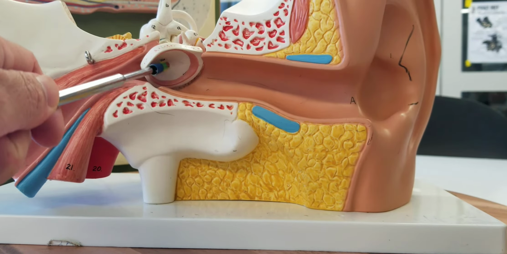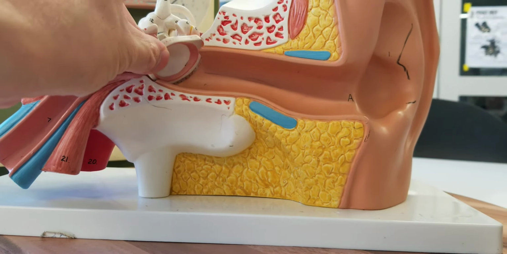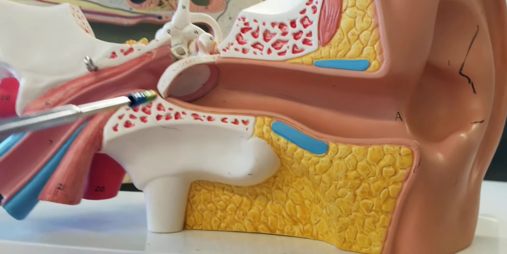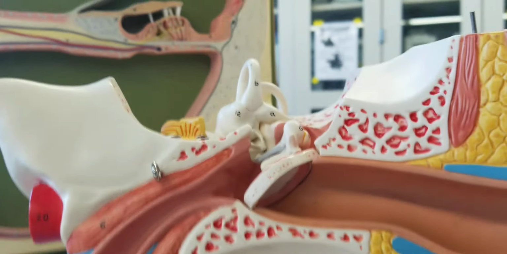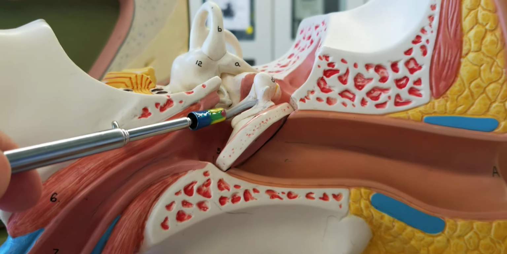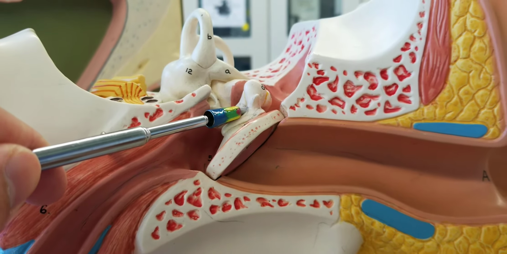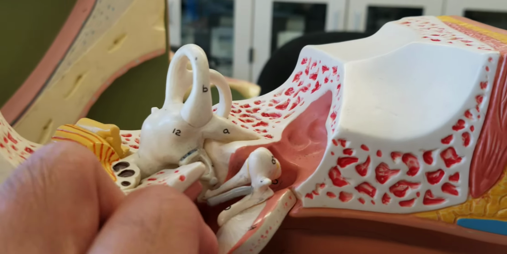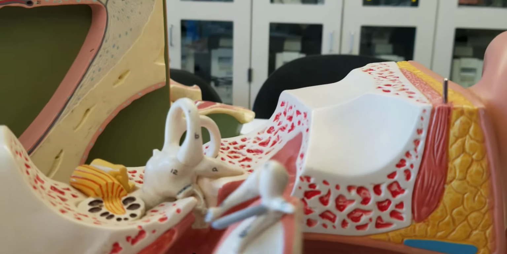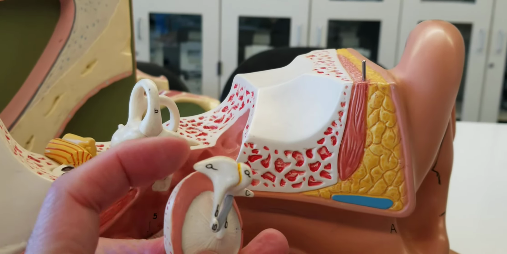So as sound travels from the outer ear, it then will vibrate this thing. This is the tympanic membrane. You might know it as your eardrum. The tympanic membrane vibrates, and then it vibrates your auditory ossicles. The first is the malleus, then the incus, which I can see better if you turn it. There's the incus, it looks like an anvil.